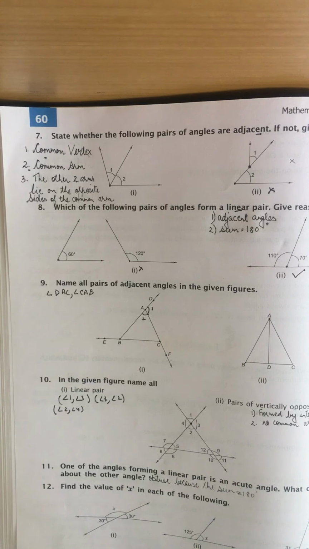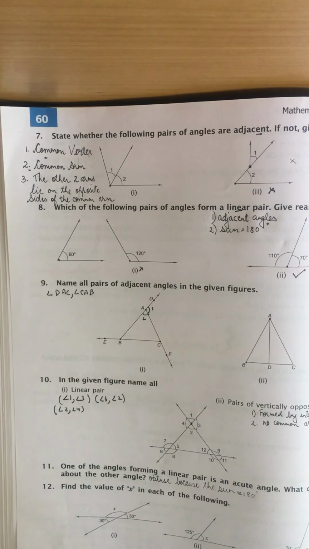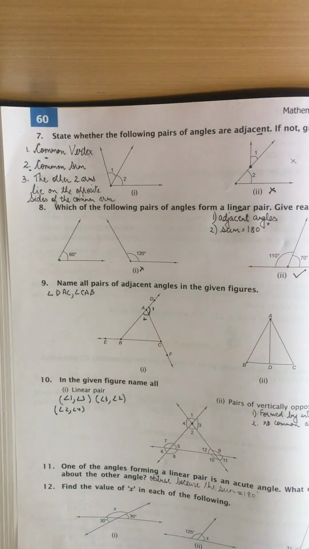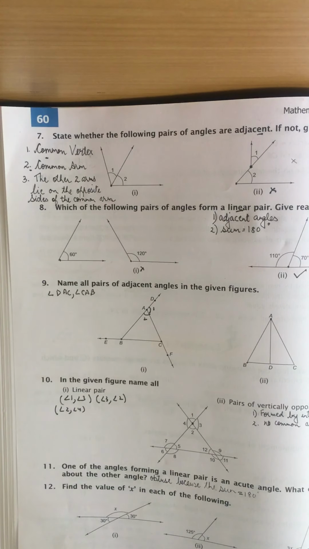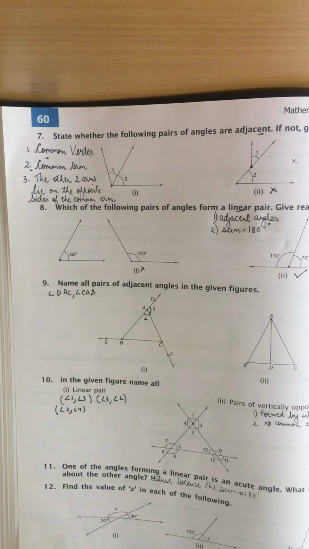Today we will be discussing the same lesson, lines and angles, exercise 5.1, and today we will be discussing adjacent angles, vertically opposite angles and a linear pair. I'll explain all these through the questions given in the book.